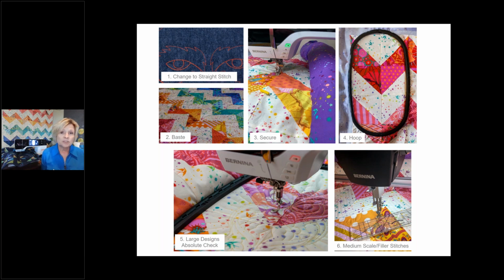There was another question that came up that asked if you have to have software in order to do computerized quilting.